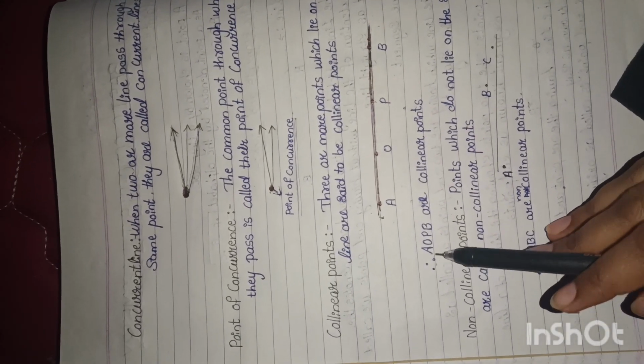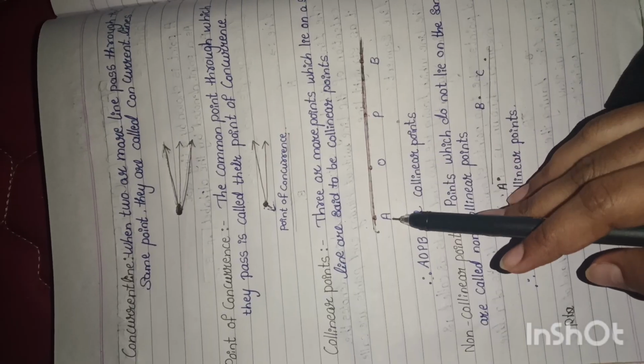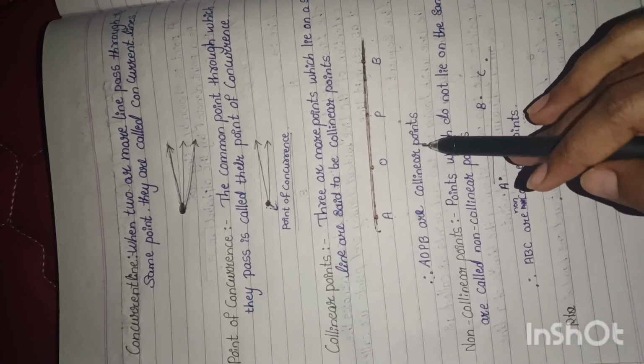Therefore, A, O, P, B are collinear points.